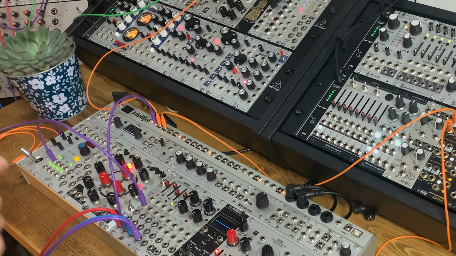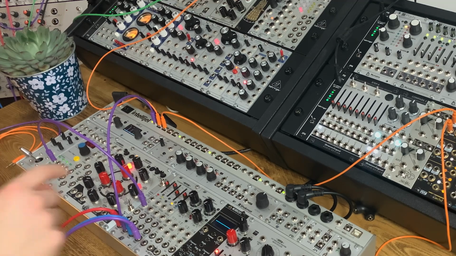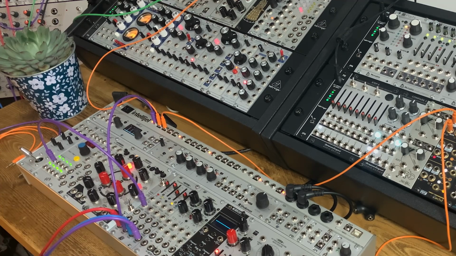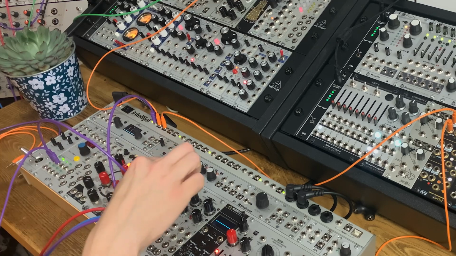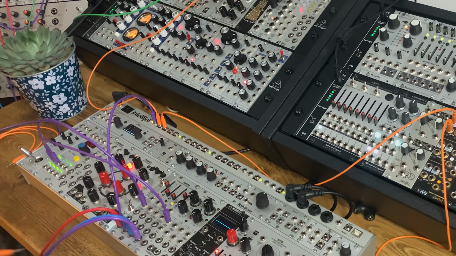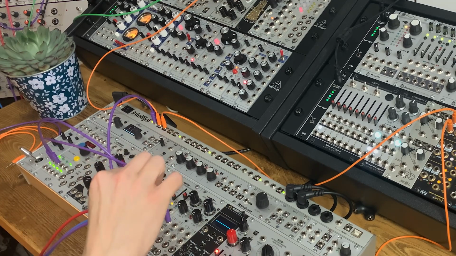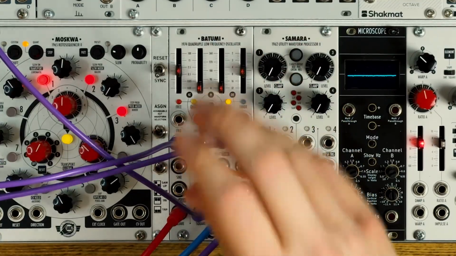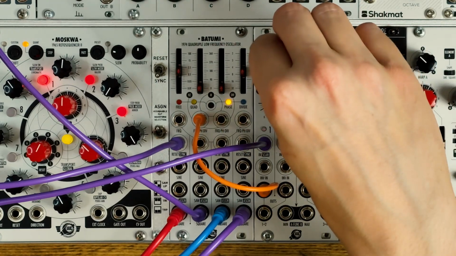So at the moment I'm syncing this all to Pamela's New Workout, so the first channel is just synced. I've got a couple of other channels on Pam's set up with triangle LFOs, which are synced to that master tempo as well. Let's bring these phases down. Let's take 1 through Samara into the phase CV input of this channel.